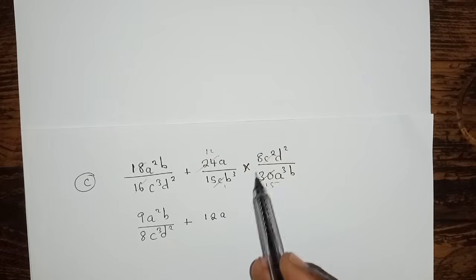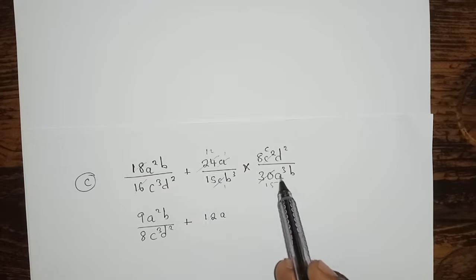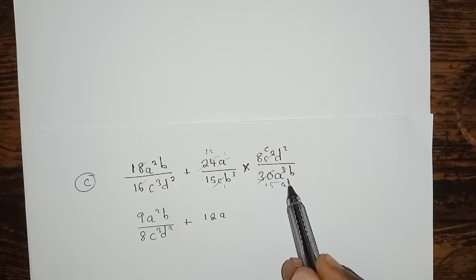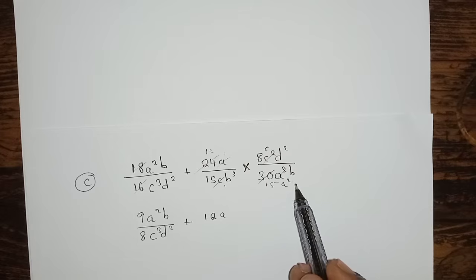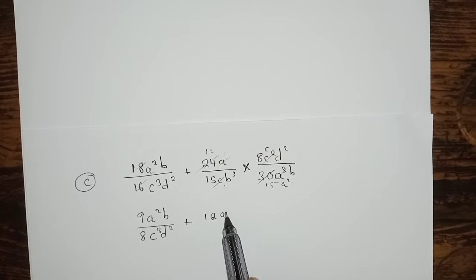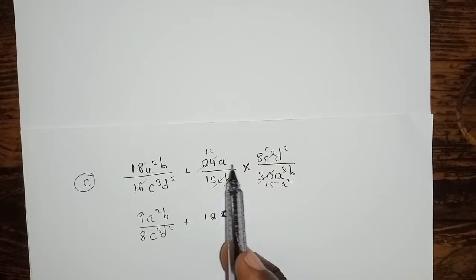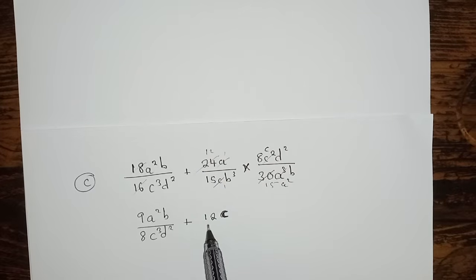C here will remain with C. A will go, A here will have A squared. That's all. So this A, we're not going to write it. We'll write C because there's 12. This A has disappeared. And there's 12 over here. Over here, there's a 15.